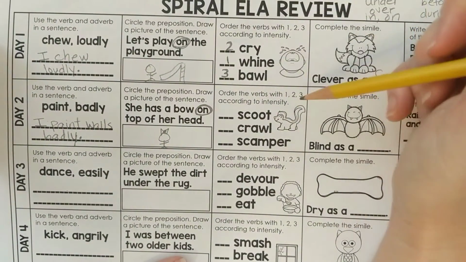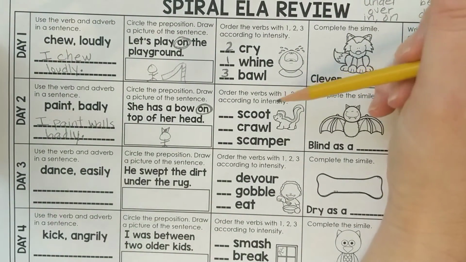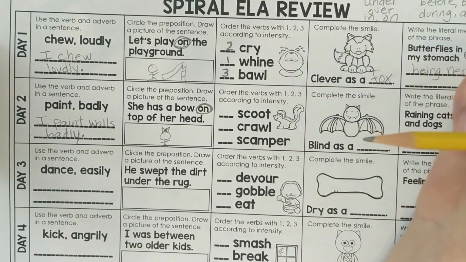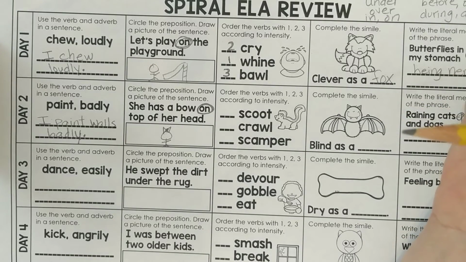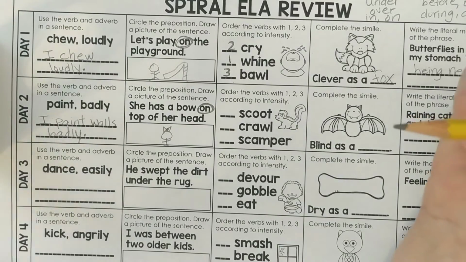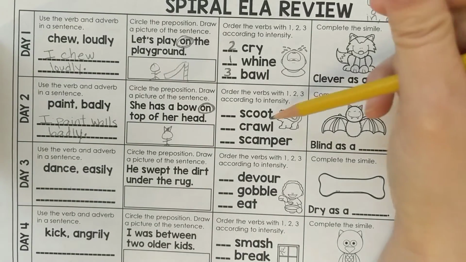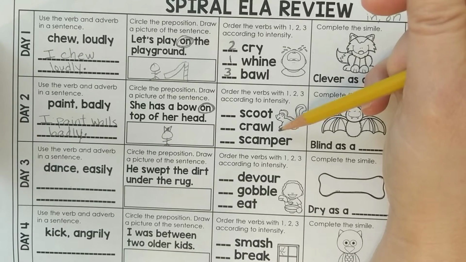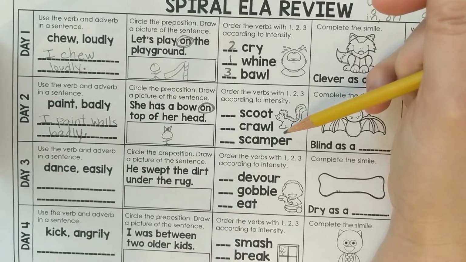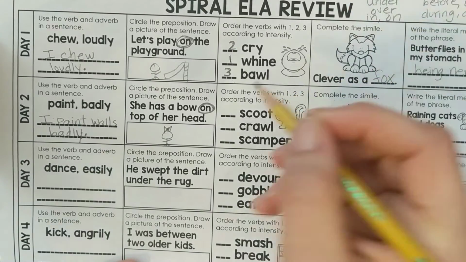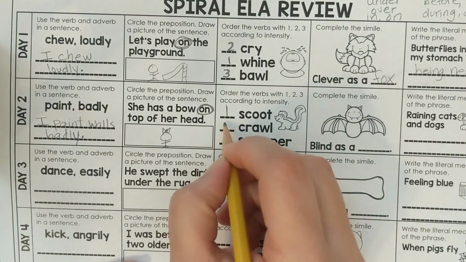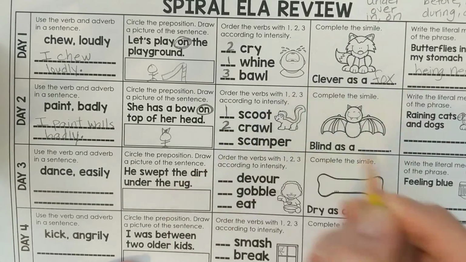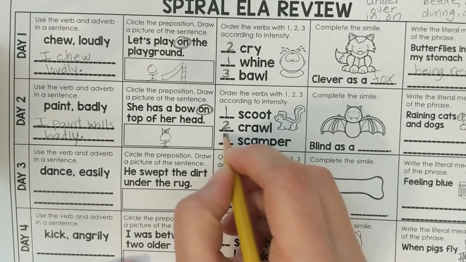Okay, order the verbs with 1, 2, or 3 according to intensity. So we need the weakest one to be number 1 and the strongest to be 3rd. So we're going to put it like a small amount, then the middle, and then the biggest. So I have scoot, crawl, and scamper. So if you're only moving a little tiny bit, you scoot. That's just a tiny bit. Then a little bit more would be to crawl. And if you're moving a lot, that would be scamper.